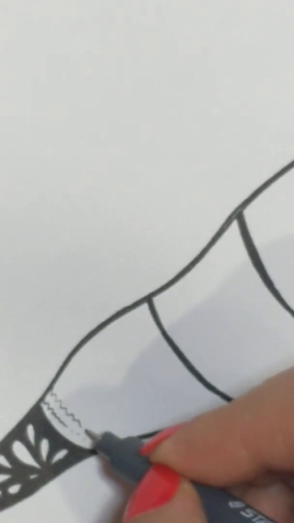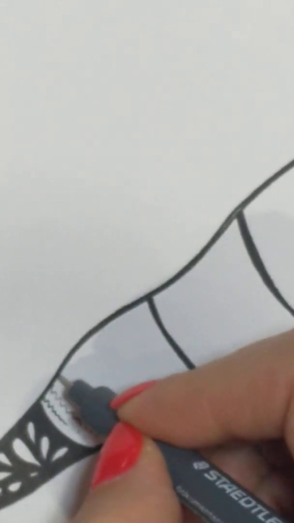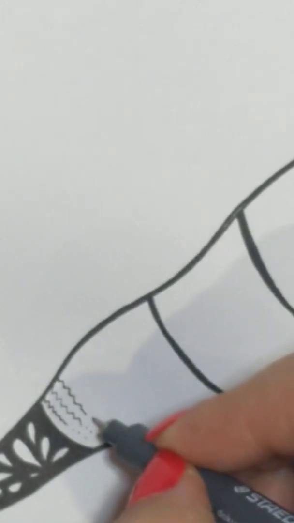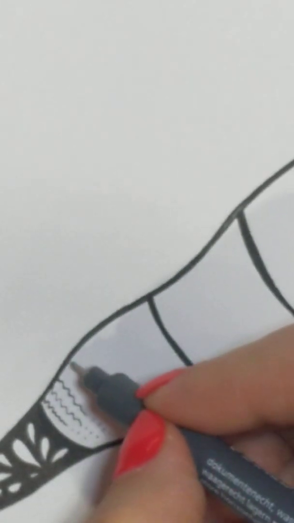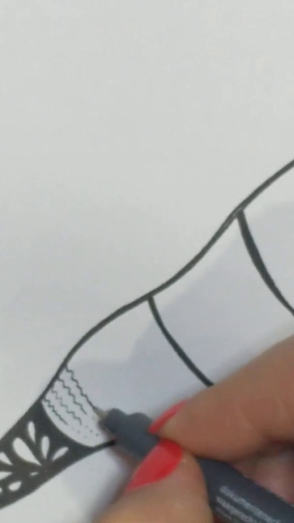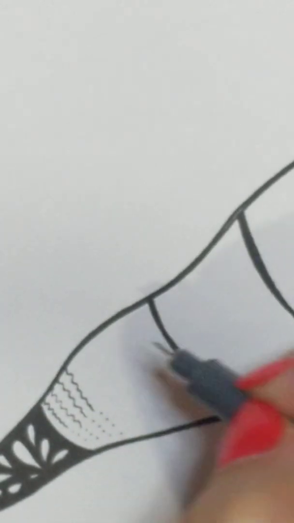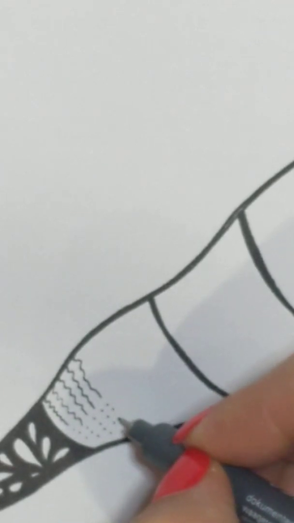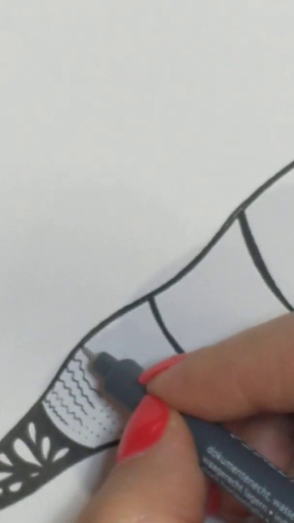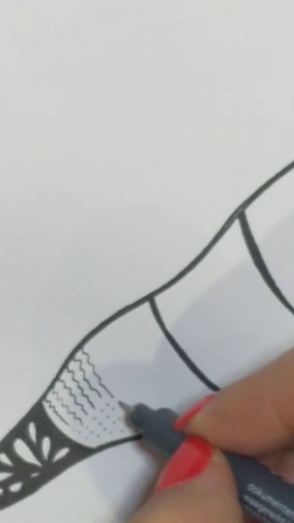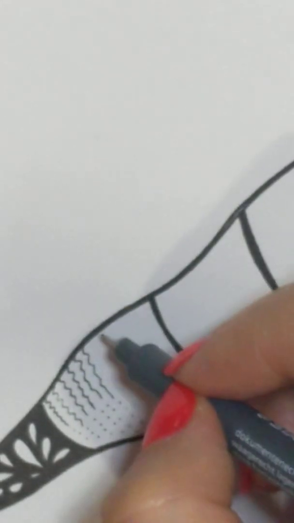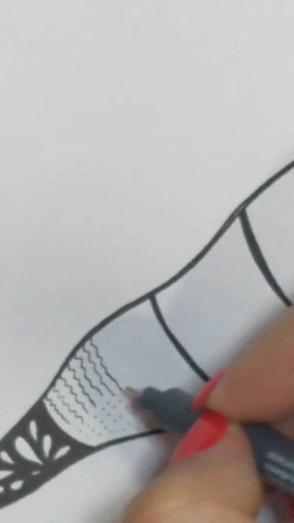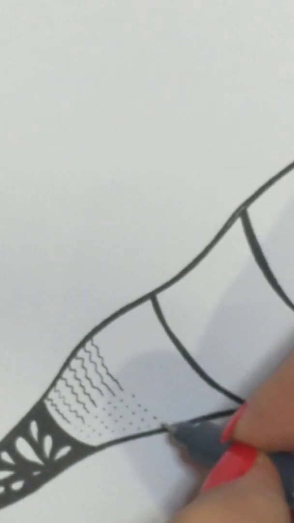Remember, a tangle or a pattern is just a design or a line or a shape that's been repeated. So I'm using line and some dots to create my pattern here. And I can always go back and add more to the pattern if I want.